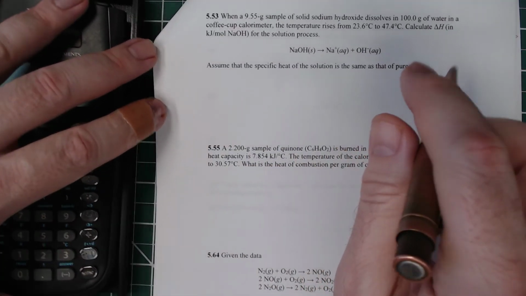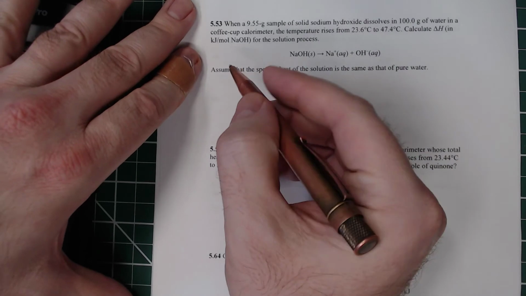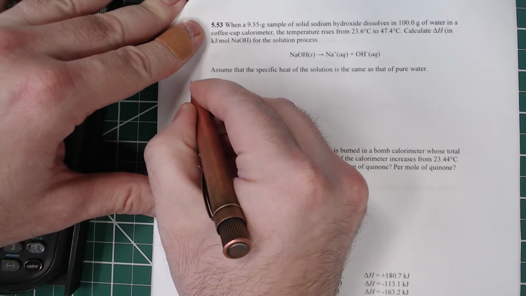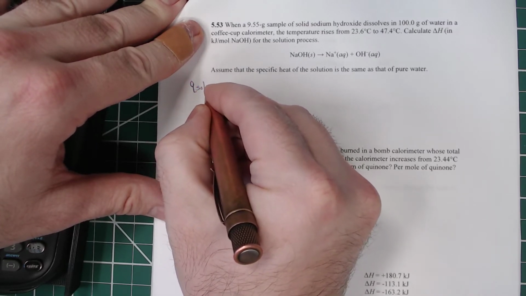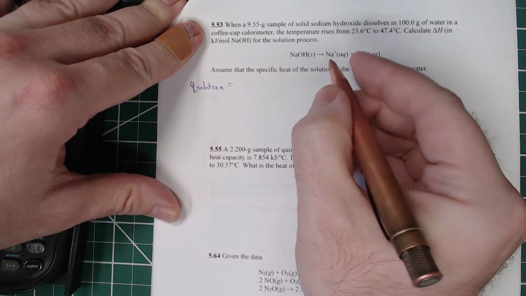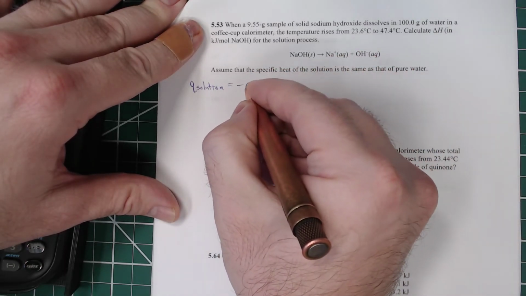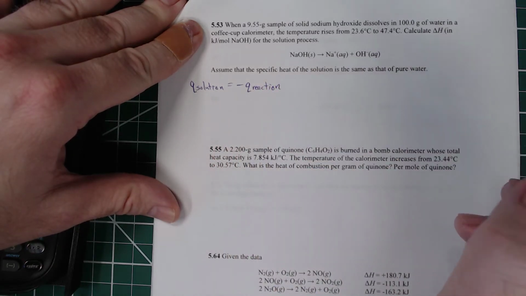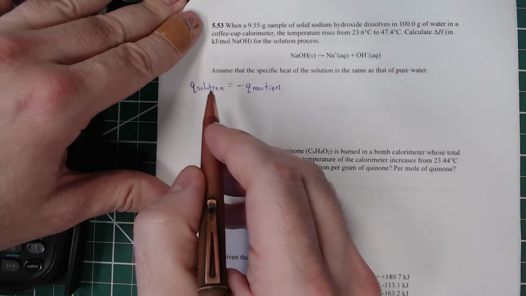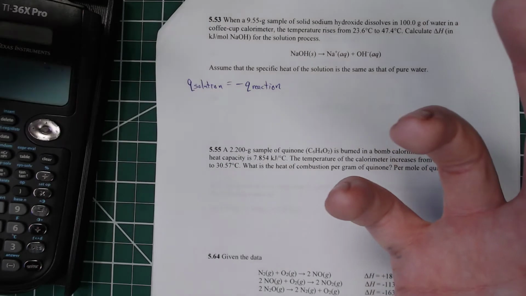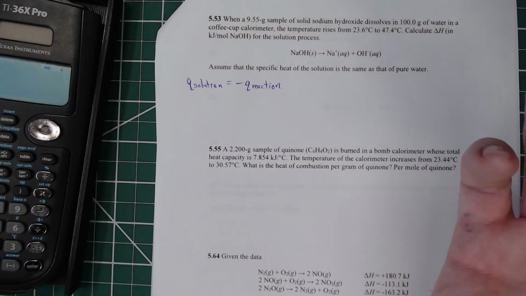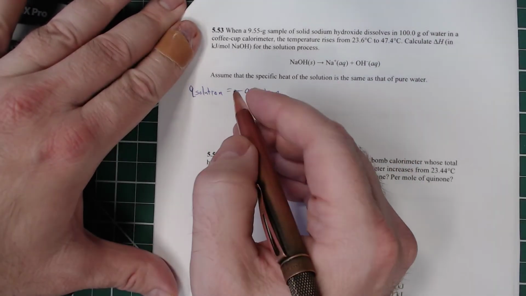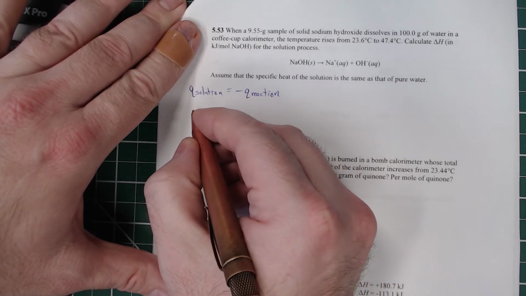Well, the first thing that we want to do before we start actually calculating anything is we want to understand sort of the basics of this, and that is that the Q of our solution is going to be equal to the negative the Q of our reaction. So the Q of our solution is equal to negative the Q of the reaction. Whatever heat is produced by the reaction is going to be absorbed by the solution. Now, some of that heat will be absorbed by the coffee cup, but for simple calculations like this, we can ignore that heat because the coffee cup does not absorb a ton of the heat.